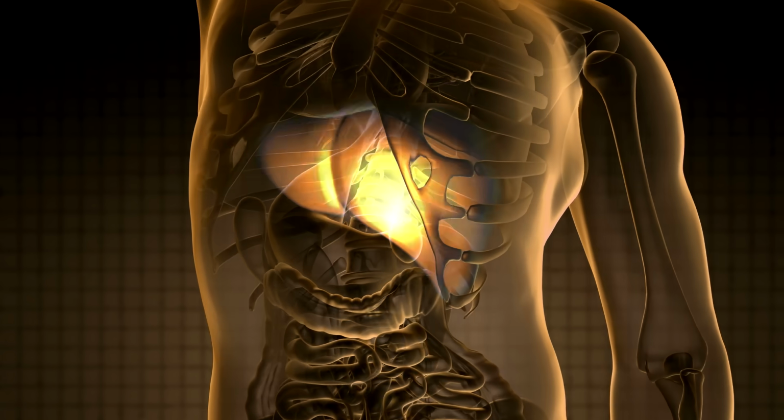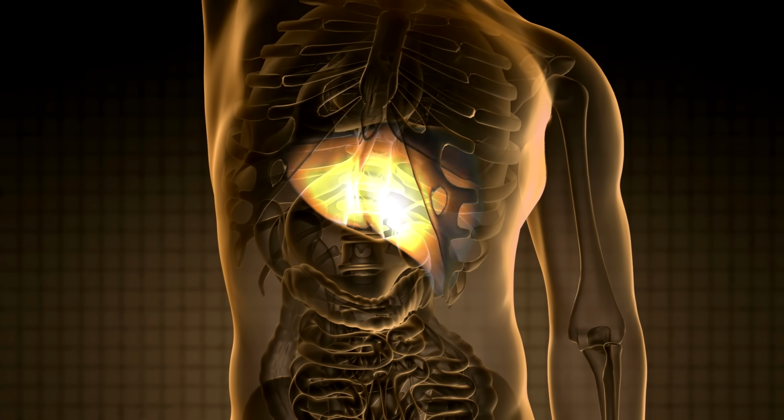So today we're going to talk about how to diagnose your liver from your foot. Now, we're not actually giving you an actual diagnosis. We're just using the foot to look at indicators that you may have a liver problem.